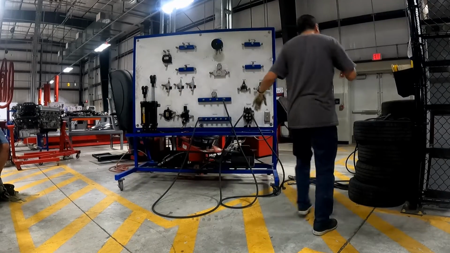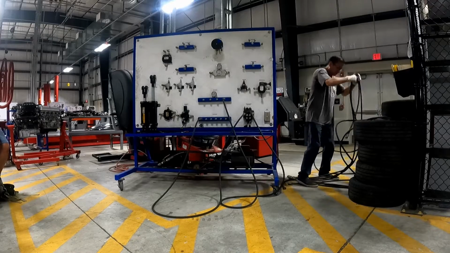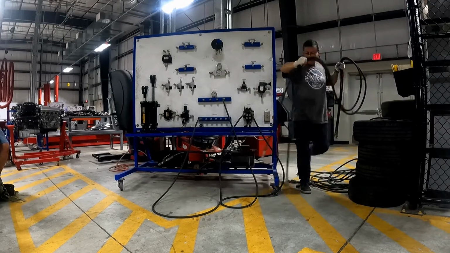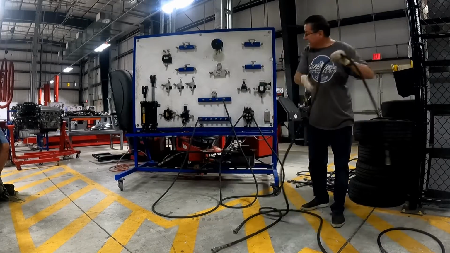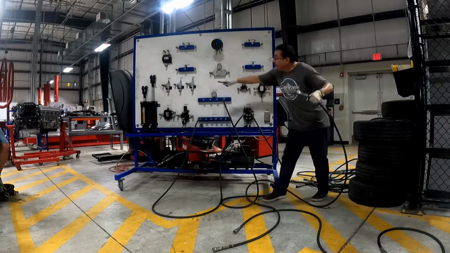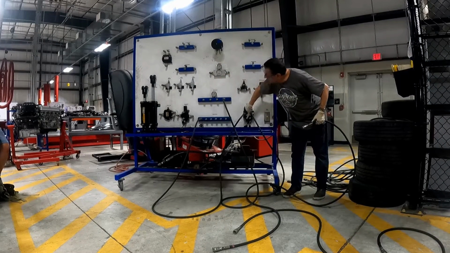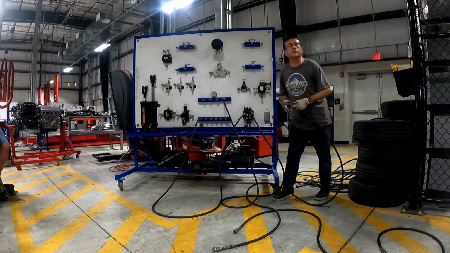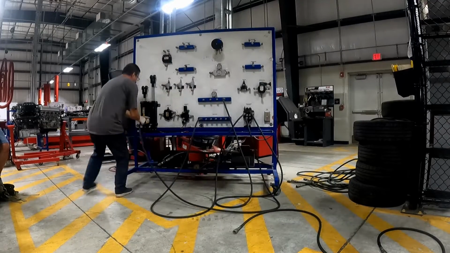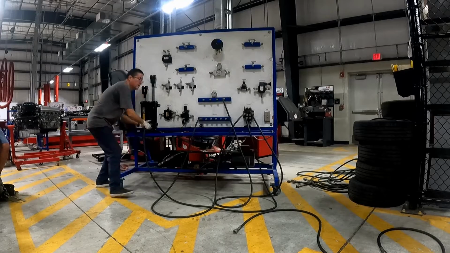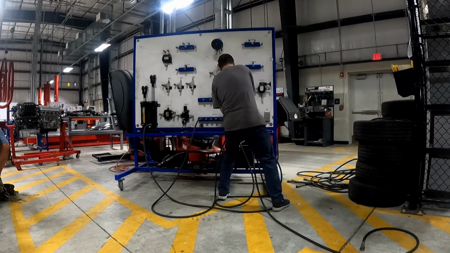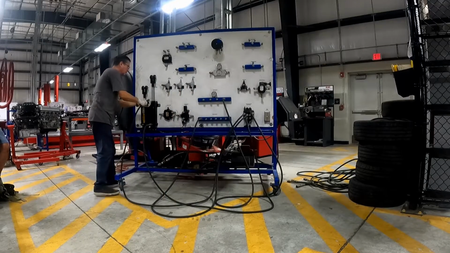Okay, now I am ready to connect the actuator. One of those terminals to one part of the actuator and the other one at the bottom to the other part of the actuator. So one in, one out.